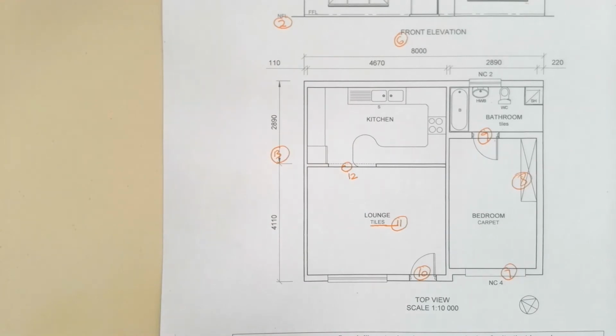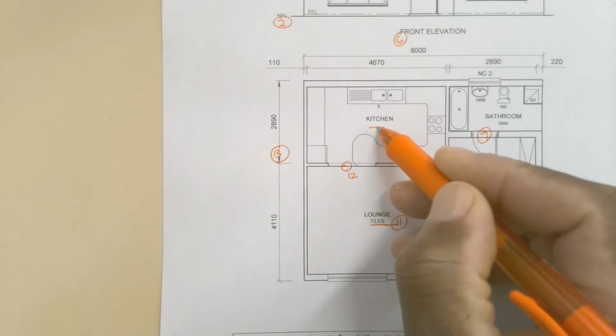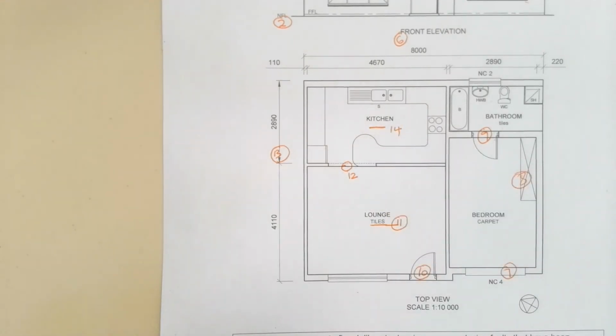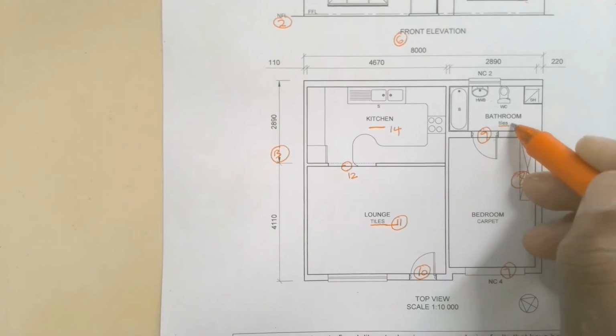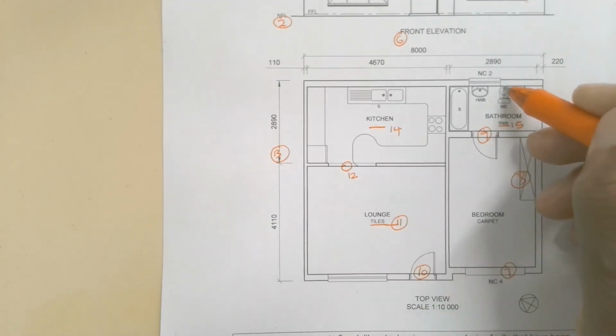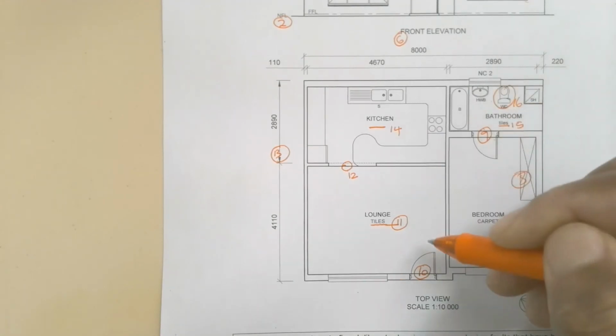Let's find another one. Here it's fault 14. Let's find another one. Here is fault 15. Let's find another one. This here, fault 16. Right?